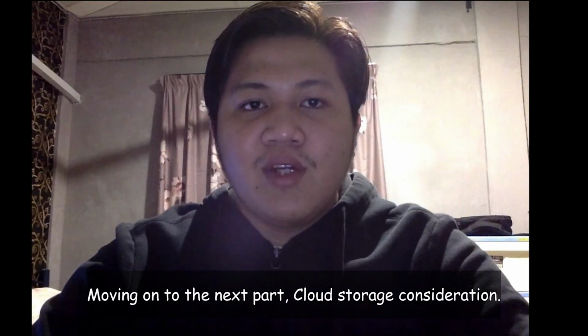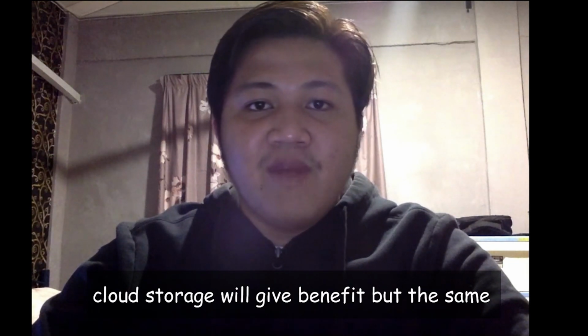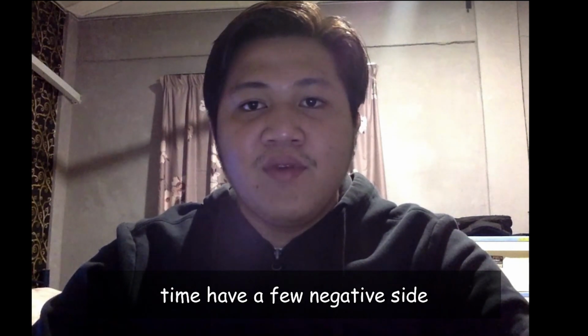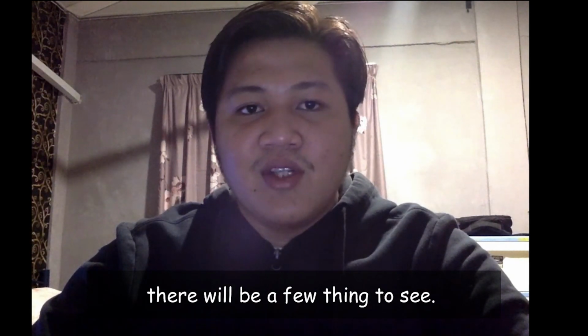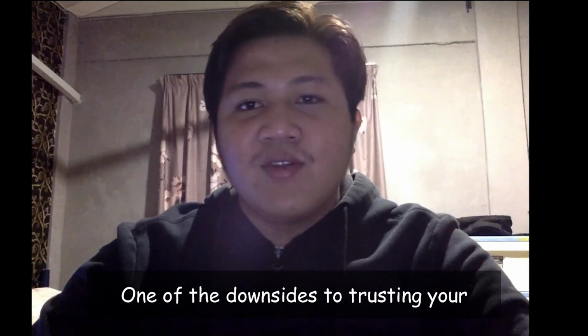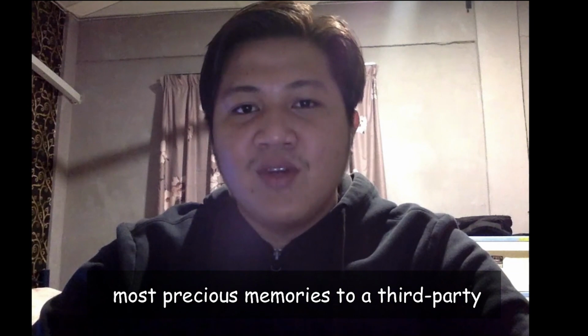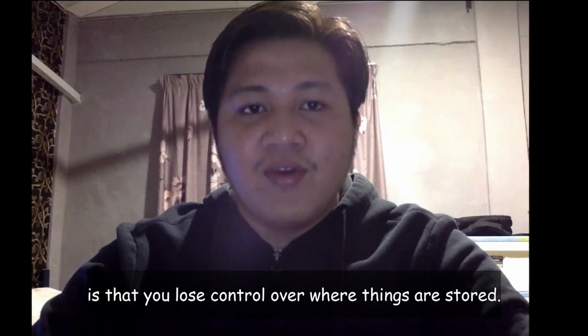Okay, moving on to the next part. Cloud storage consideration. Cloud storage will give benefits, but at the same time has a few negative sides. If you want to use cloud storage, there are a few things to look at. The first thing is control. Am I in control? One of the downsides to trusting your most precious memories to a third party is that you lose control over where things are stored.